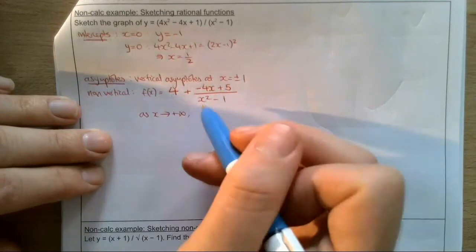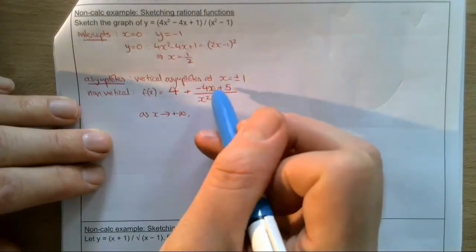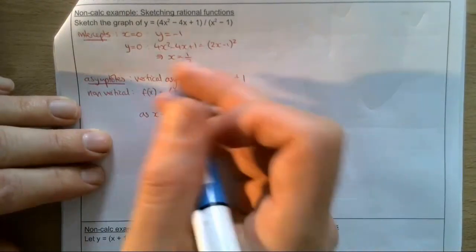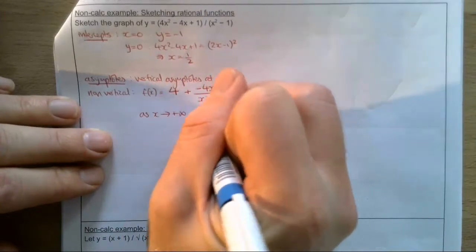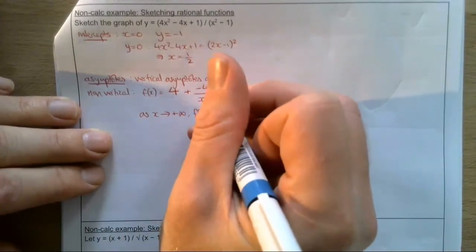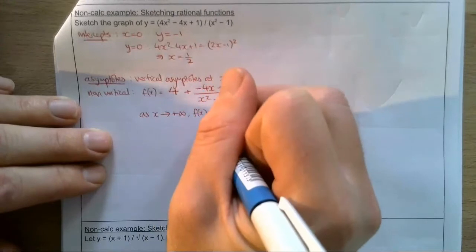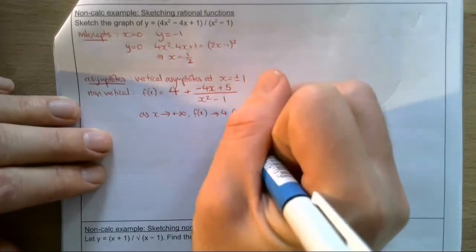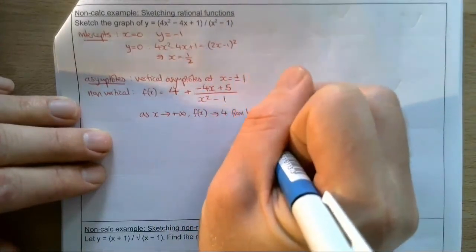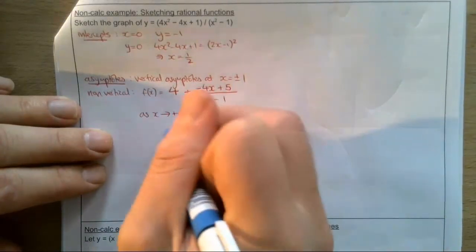But the denominator is positive, but the numerator is going to be negative. So overall, what you're going to have here is a very small negative quantity. So f of x is going to tend to 4 from below. That's the key point, from below.